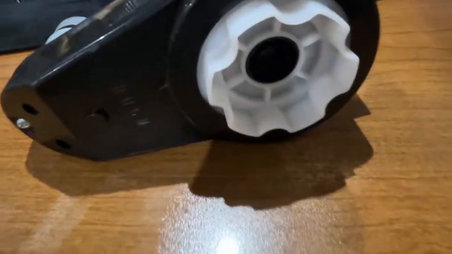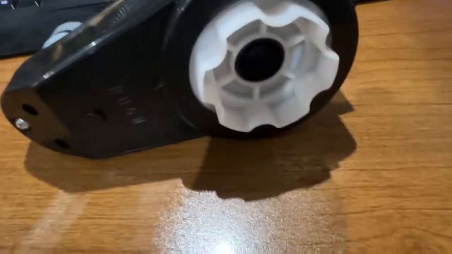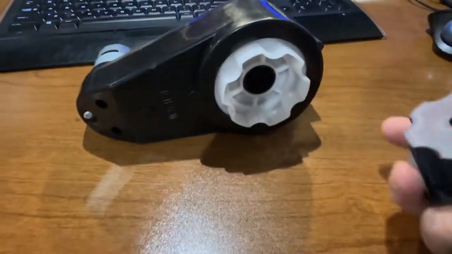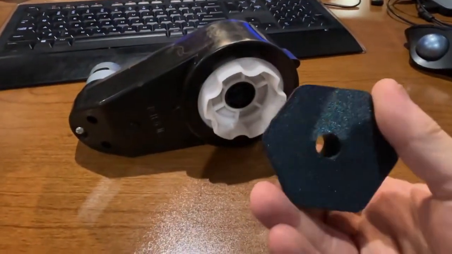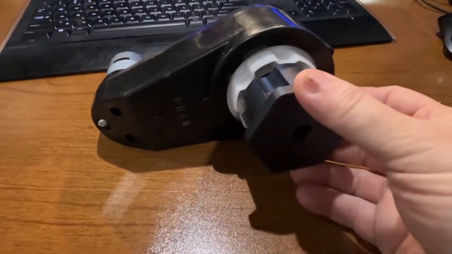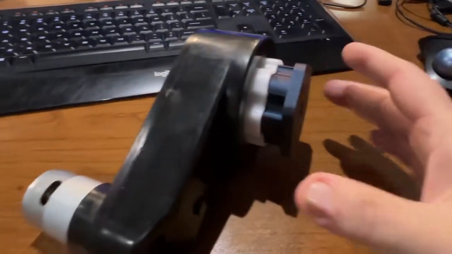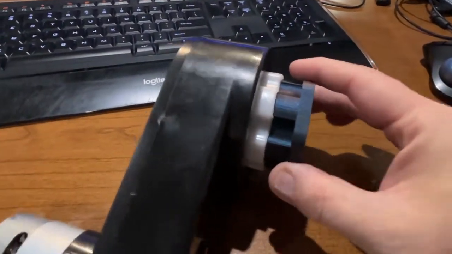Let's see what I've got so far. Okay, here's my piece. Let's get that. Oh, it fits like a glove. Yep.